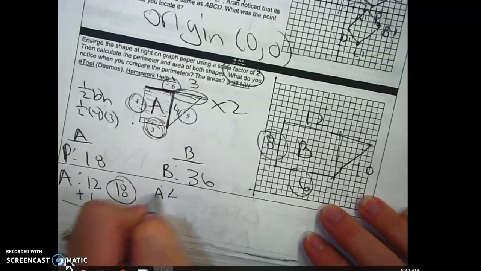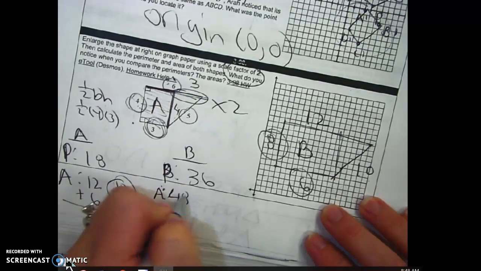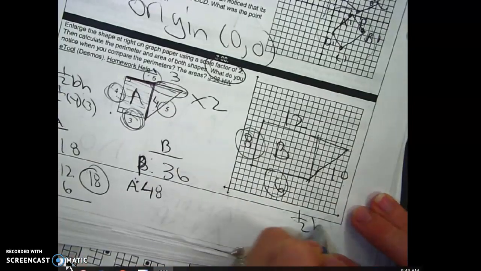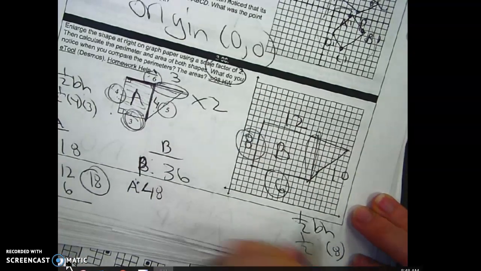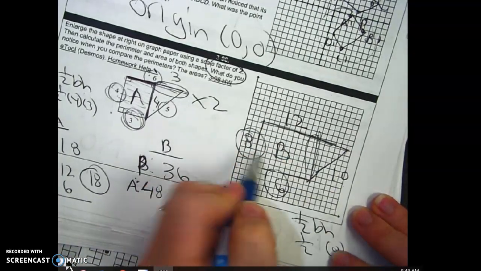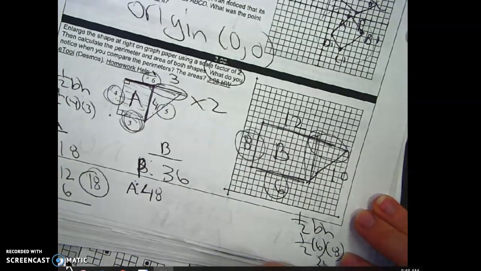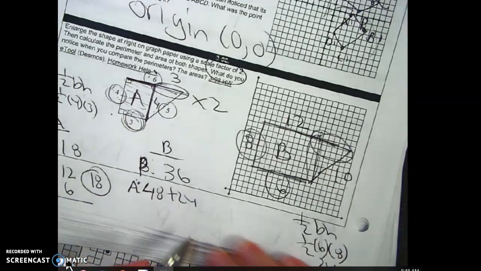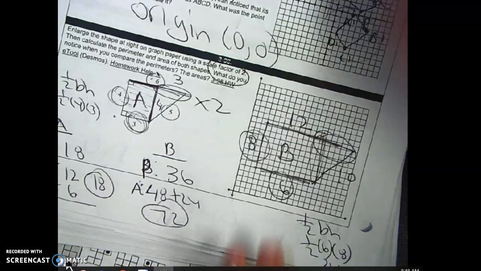So let's do the area. Sorry, perimeter. Area is 48. And then I'm doing 1/2 base times height. The height is 8. The base, if this whole thing is 12 and this much is 6, this much is 6. So that's 24. 48 plus 24 is 72. Okay, there's your homework.